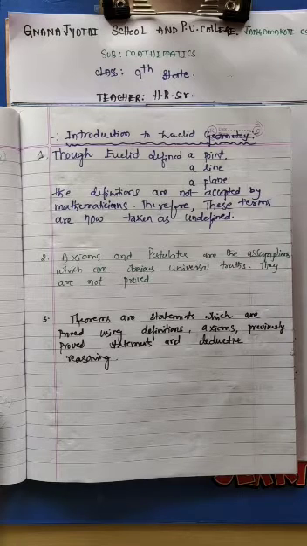A solid has three dimensions, which means a solid has length, breadth and height. A surface has two, that is length and breadth. A line has only one dimension, that is only length, there is no breadth, and a point has none.